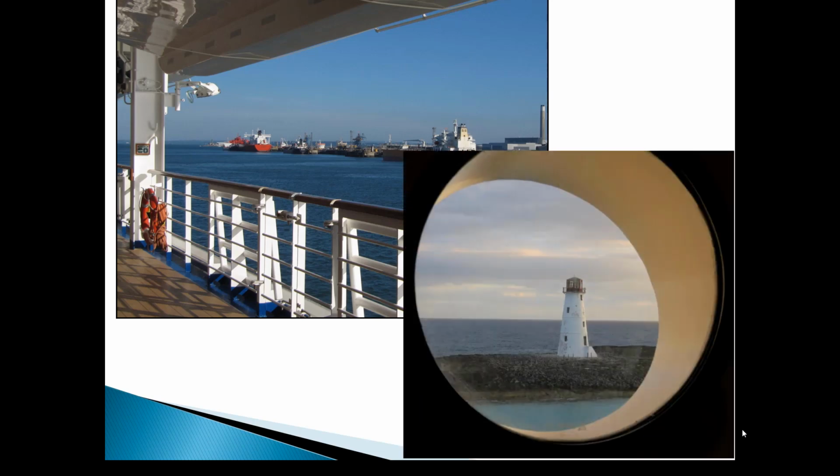And then this lighthouse is nicely framed by a porthole that was on the promenade deck, so available to all.